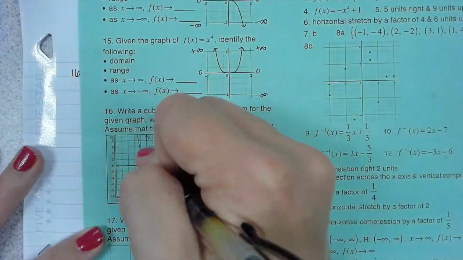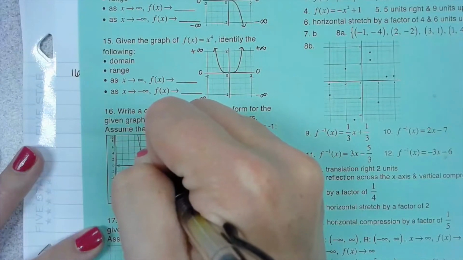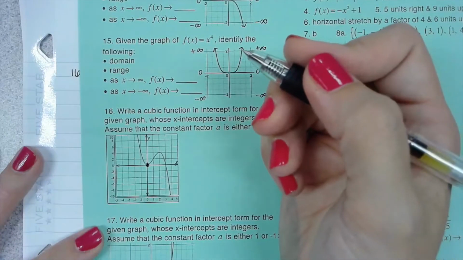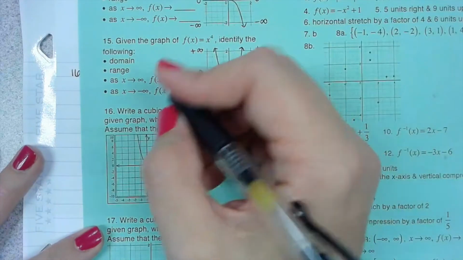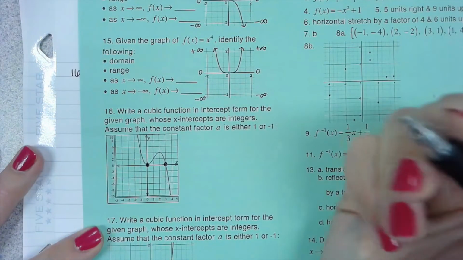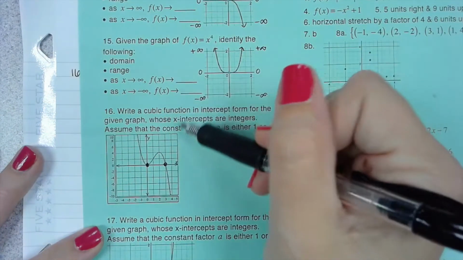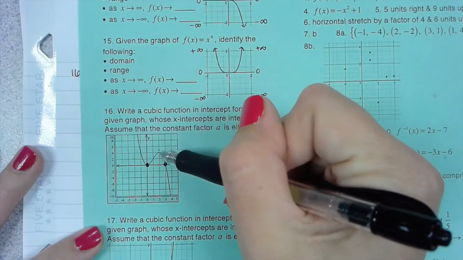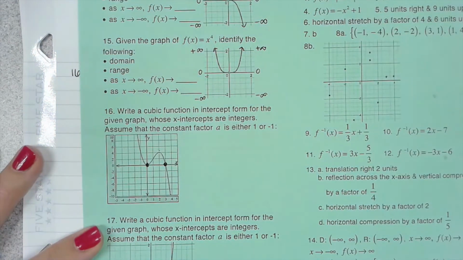I can also tell that I have an x and y intercept here at 0. That means I'm going to have a regular x somewhere in the question. And then I also have an x-intercept over here at positive 3. So I'll need to remember how to do that with intercepts. The value here, 2, doesn't come into play in terms of answering your question, so you don't have to worry about that part at all.